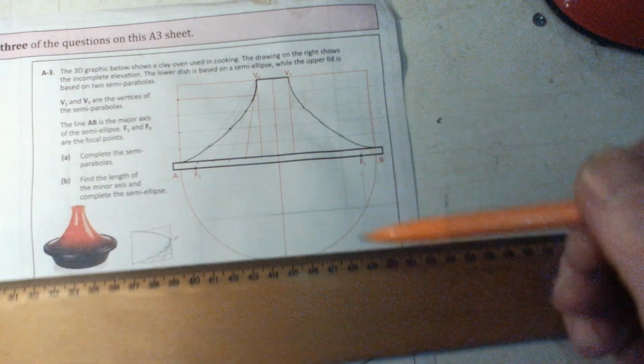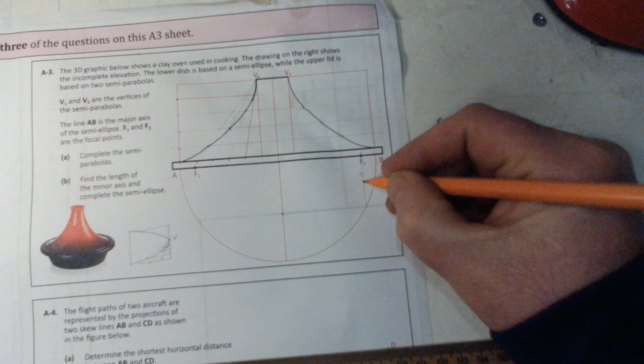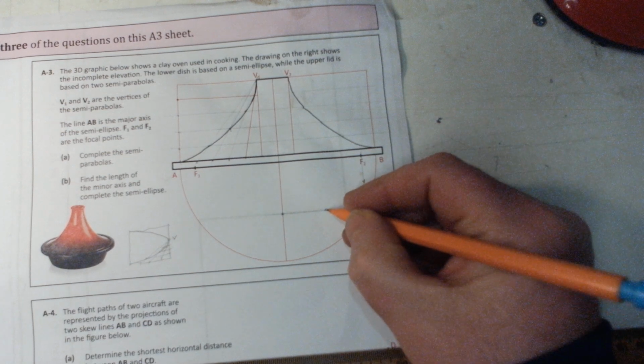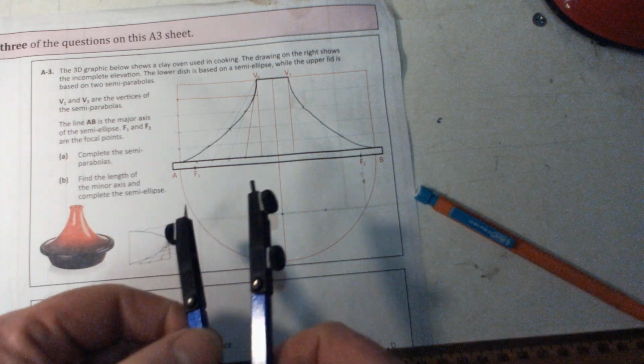Now look, there's two constructions for this. One is just come down from the focal point and across. That is the end of the minor axis. So down and across, that is one way of doing it.